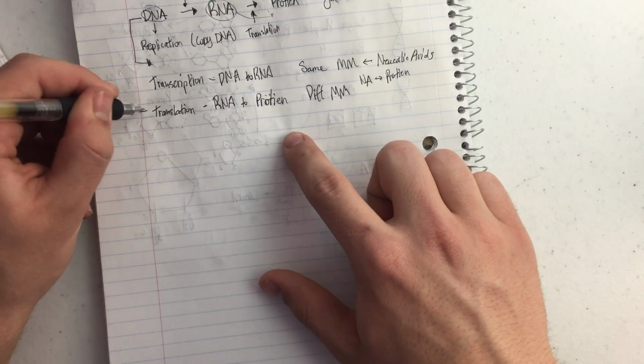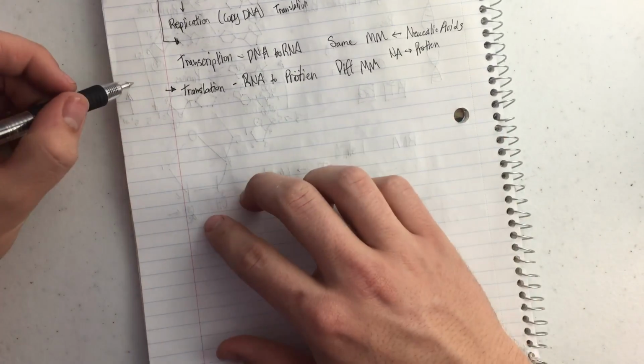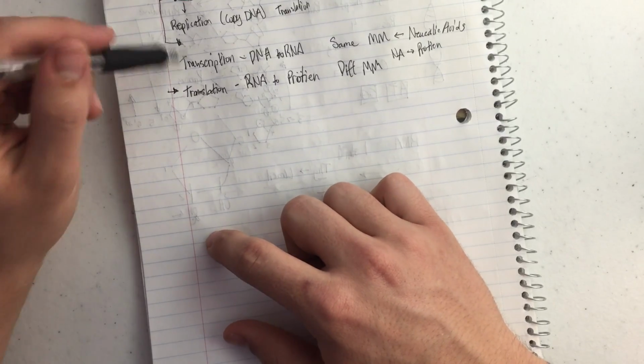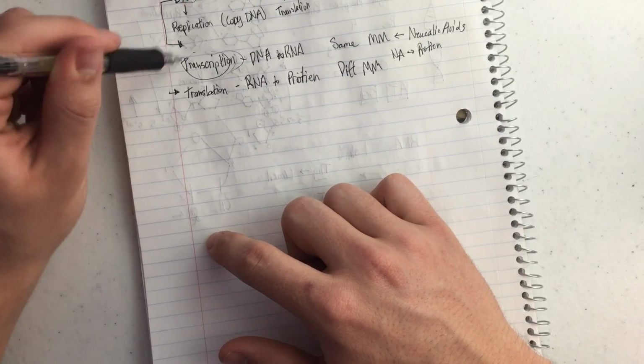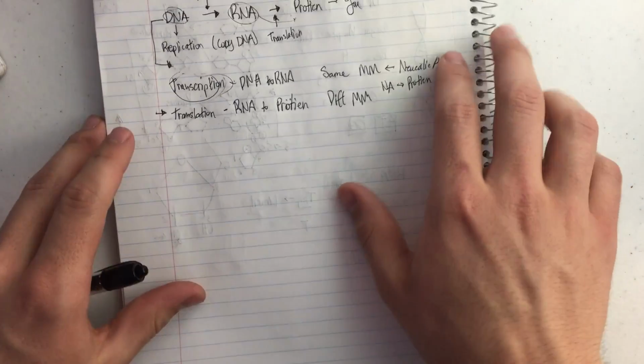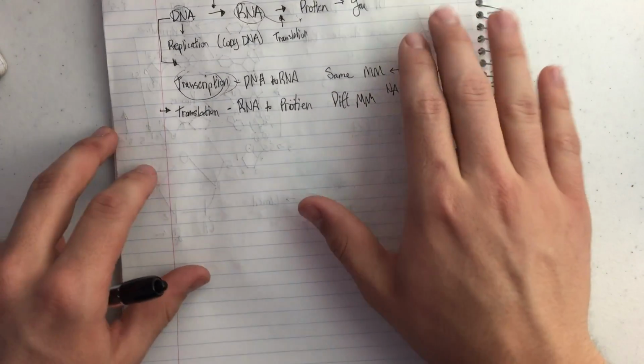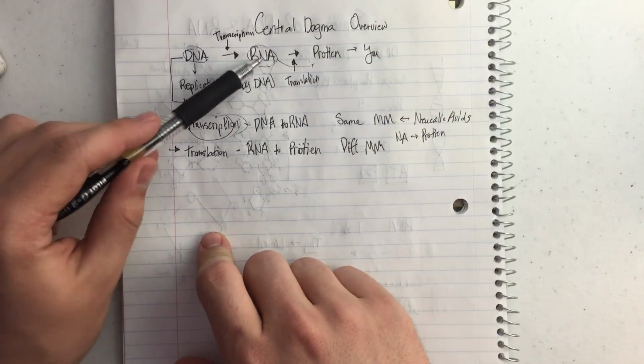And there's a whole specific set and way to do this. This uses codons, mRNA, tRNA, and ribosomes. There are a lot of steps in this as well that I'm going to go over in the future, but this is just an overview of what's going on as far as the central dogma: DNA, RNA, protein. And so I hope that was helpful.